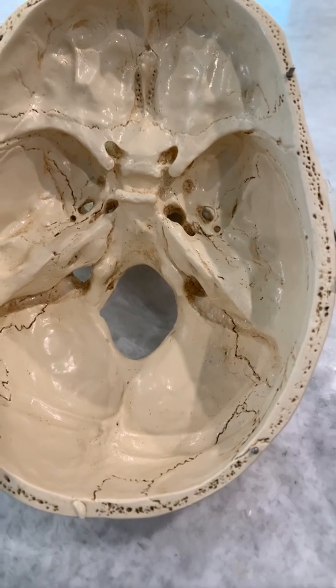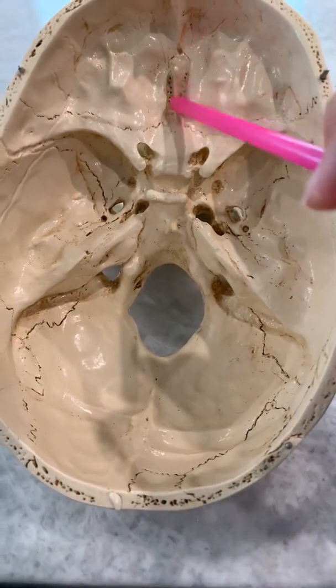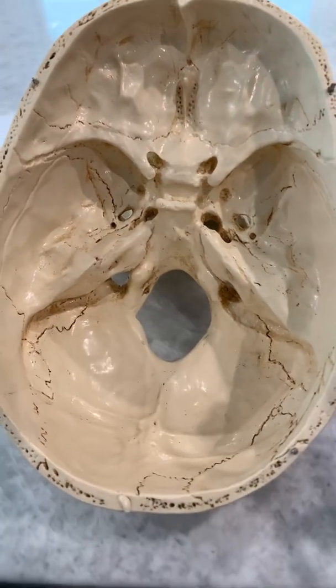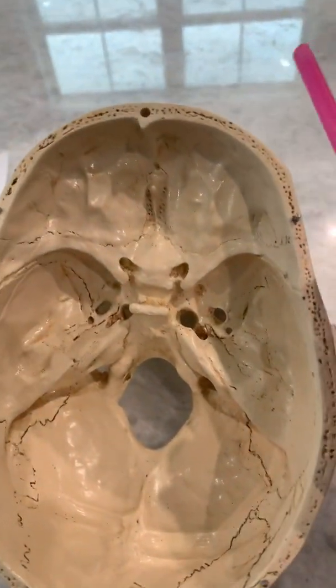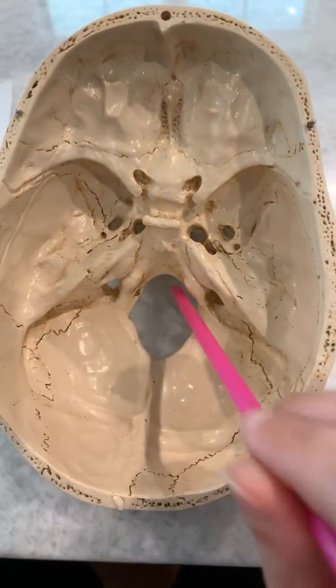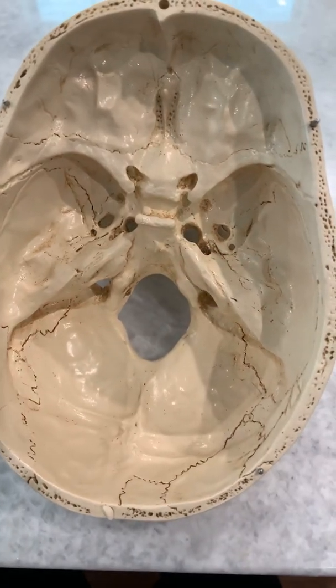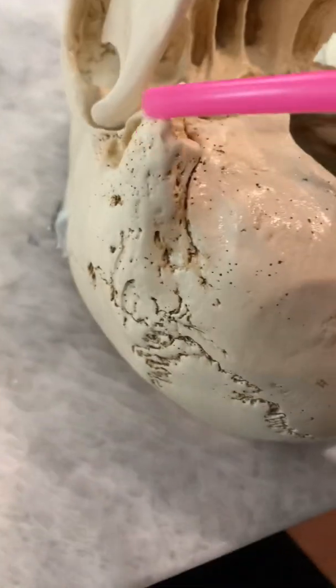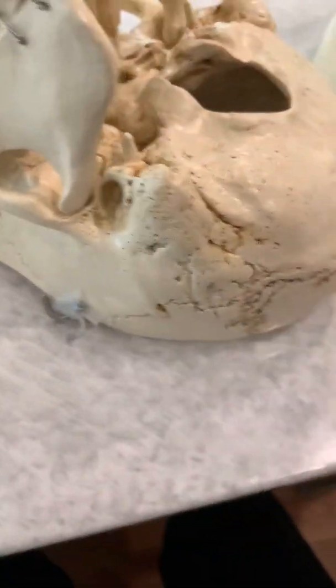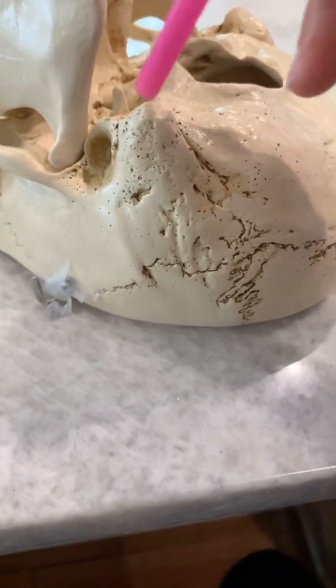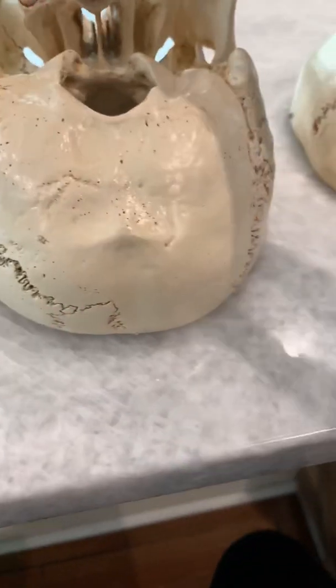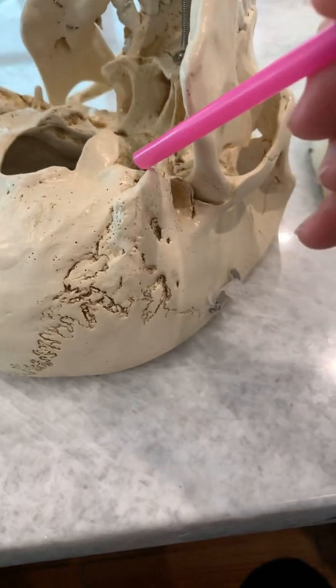The cribriform plate is on either side of the crista galli here, extends down into the perpendicular plate of the ethmoid. The foramen magnum is here. We got that one, big hole. Spinal cord runs through this. The mastoid process, okay, that's these little tips, mastoid tip. Let me give you a different perspective here, right here, on either side, here.